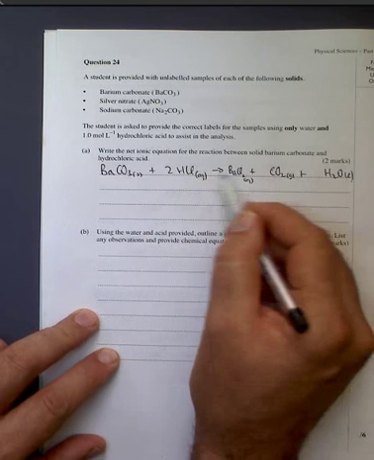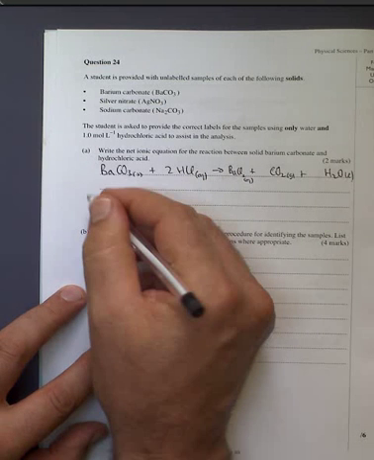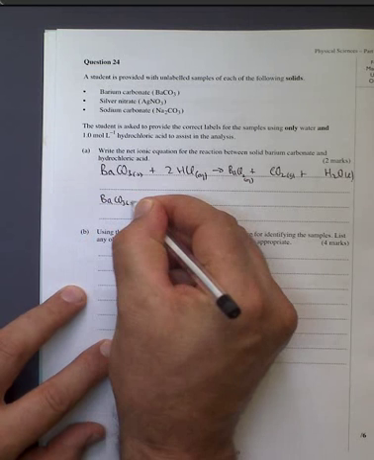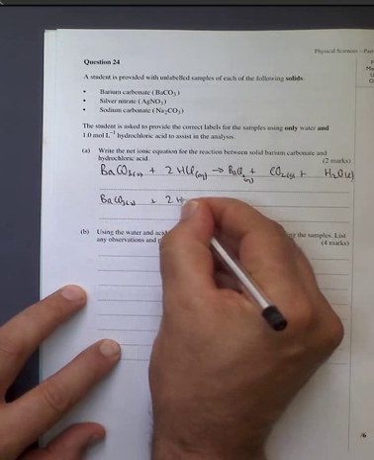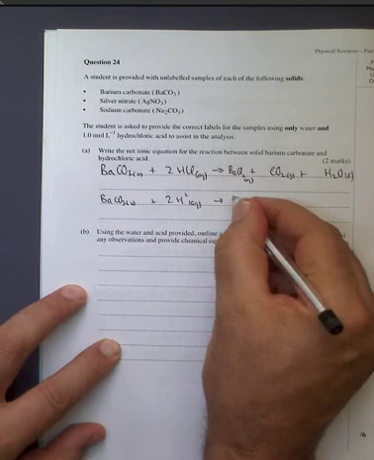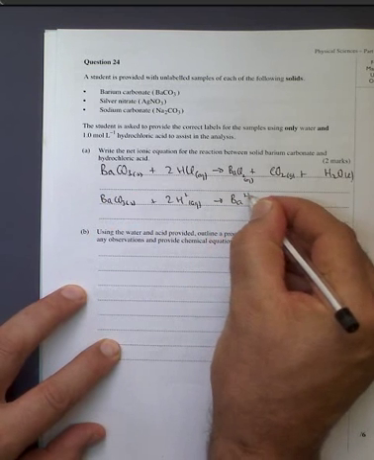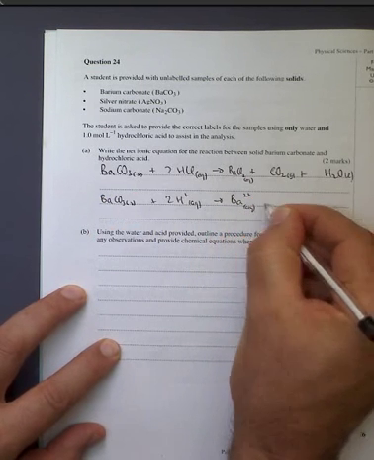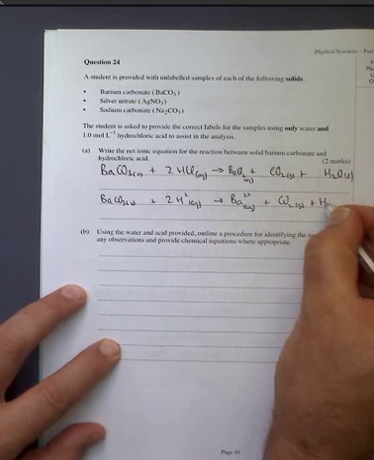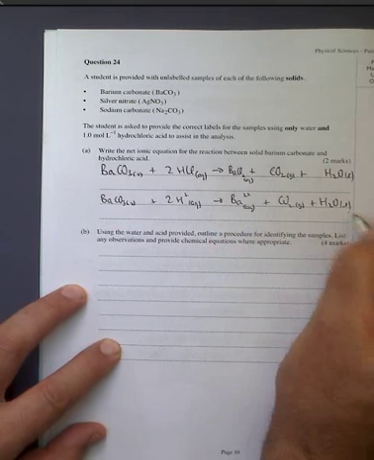They're going to be spectator ions, and the rest of it's going to be in there. So it's going to be BaCO3 solid plus 2H plus aqueous to give Ba2 plus aqueous plus CO2 gas plus H2O liquid.